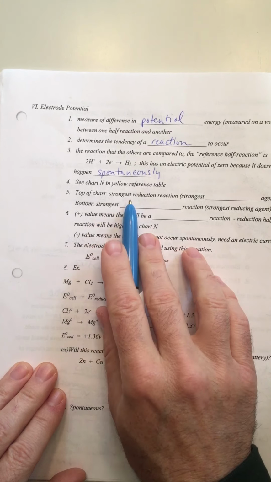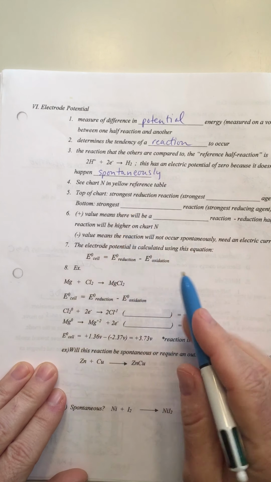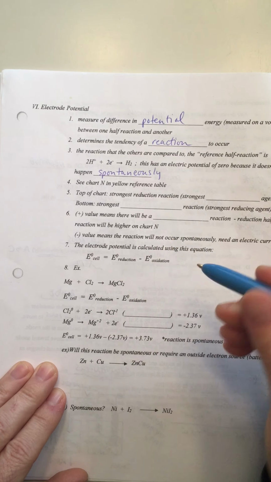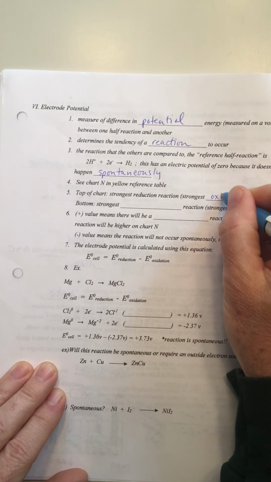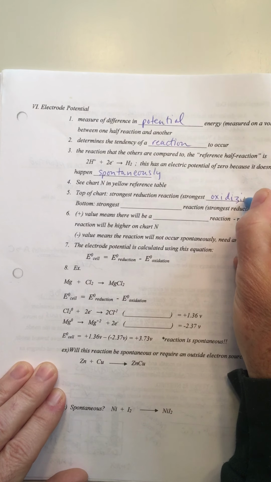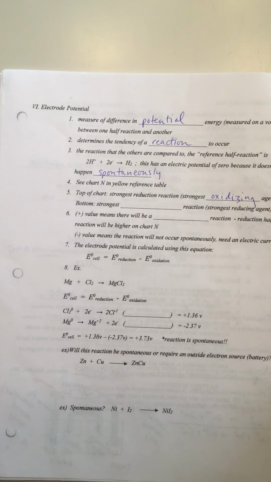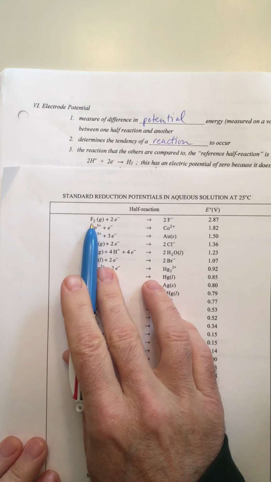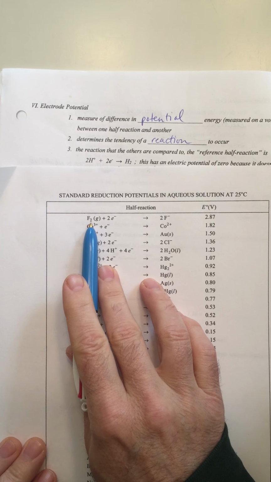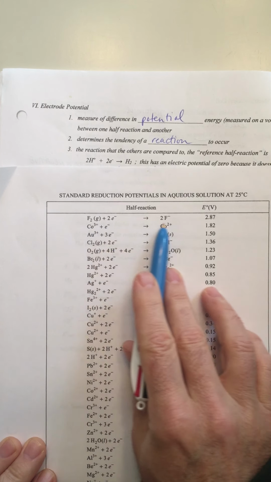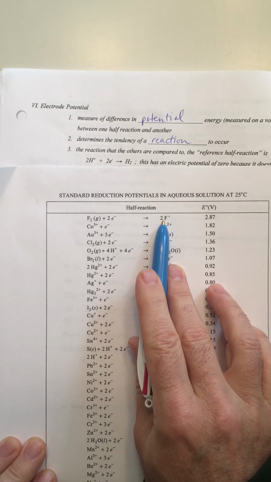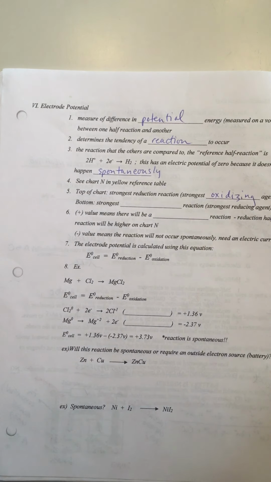At the top of the chart, we see that there's the strongest reduction reaction. In other words, it's the strongest oxidizing agent. And that would be F2. So I'll show you on this one again, because this one does have F2. That means fluorine gas, if given electrons, is going to form fluorine ions.